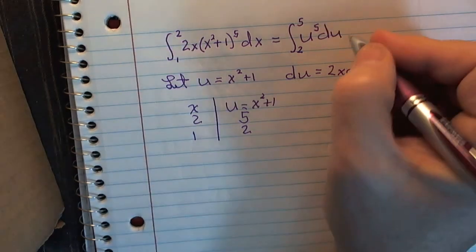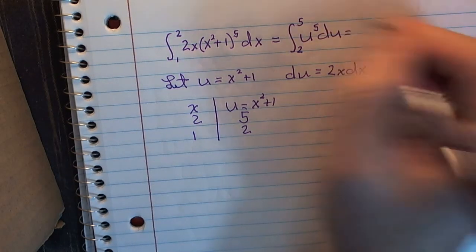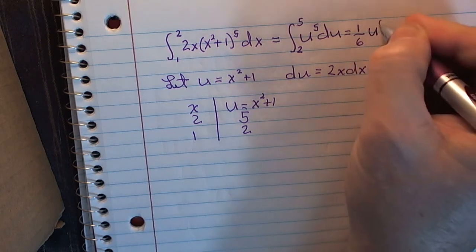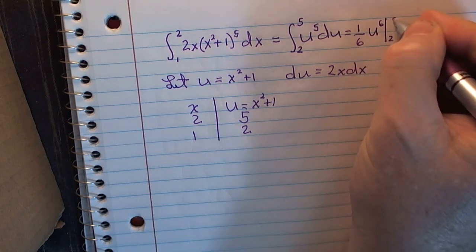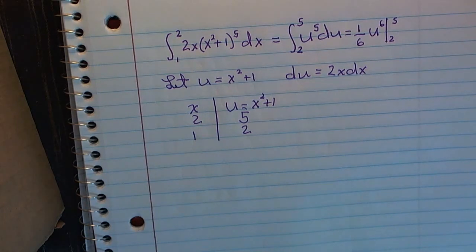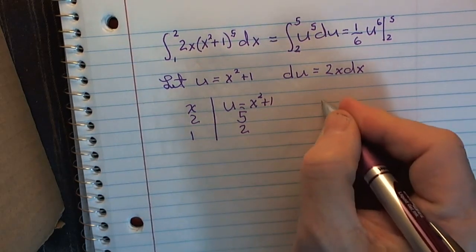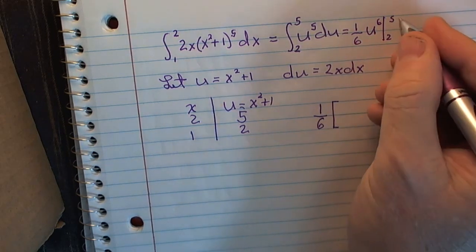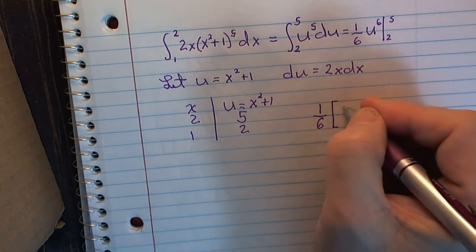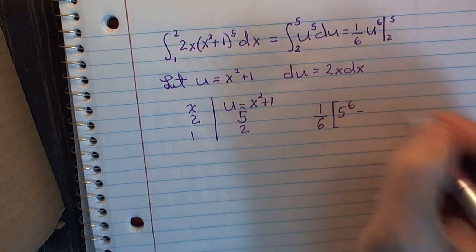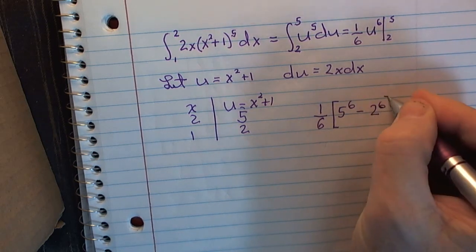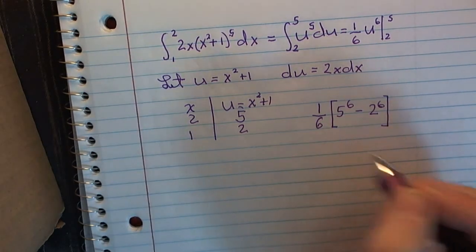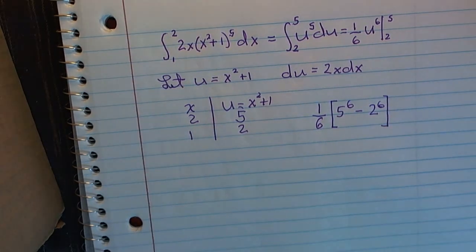So this would look like this. This would be 1/6 u to the 6th from 2 to 5, like this. And then if we went ahead and continued on the integration, I have 1/6. Let me just factor that out. And I have 5 to the 6th minus 2 to the 6th. There we go. And that, of course, would be our solution.